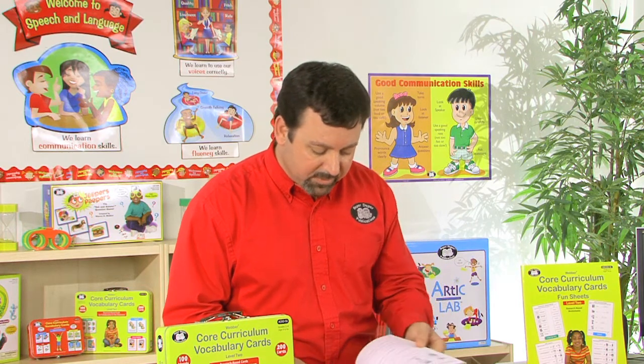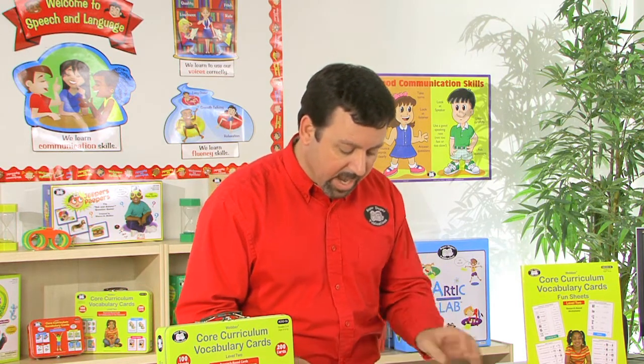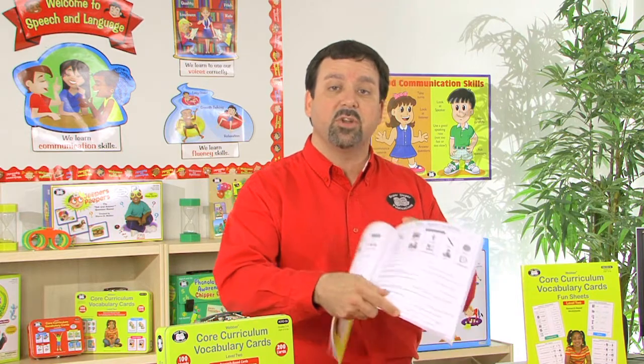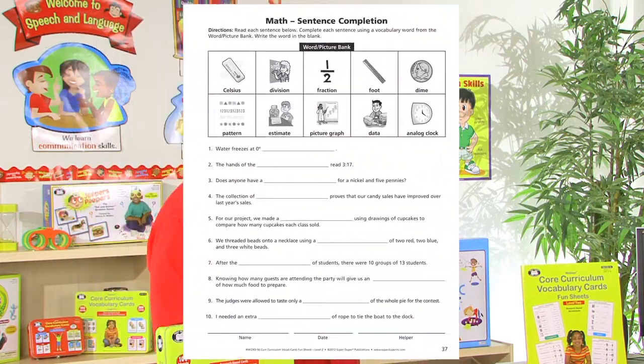Looking at a sample of our page for vocabulary in context, we can move to page 37. And on page 37, you'll see it says math, sentence completion. So for this, we have all of our vocabulary words across the top of the page. And then we have our sentences down at the bottom where we'll fill in the missing word. For example, number 1, water freezes at 0 blank. And the students will look at their vocabulary choices and of course fill in the sentence with the correct word.